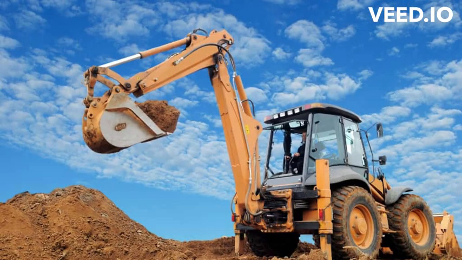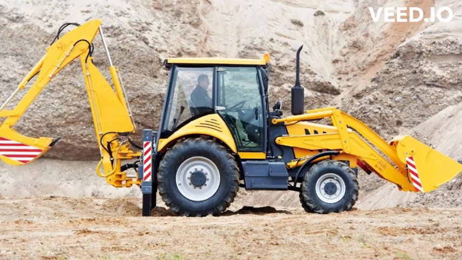One of the best attributes of backhoe loaders is that they are wheel-driven and can be used in urban areas. They can even be driven to a job site. The bucket in the back can be changed to dig trenches of different widths.